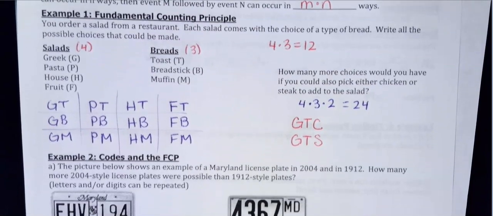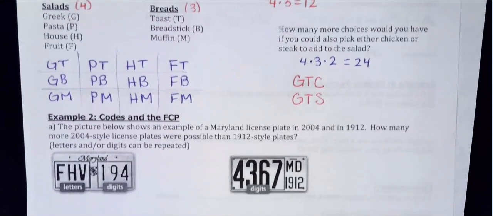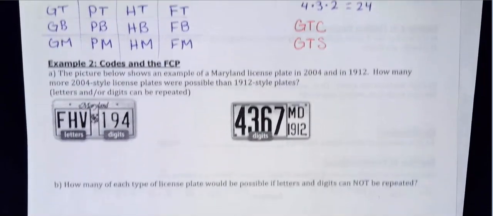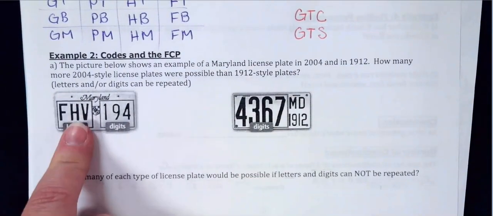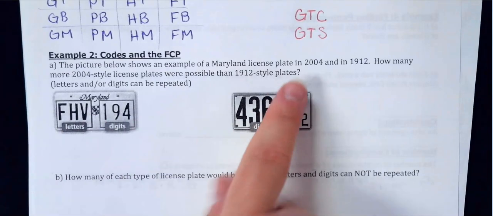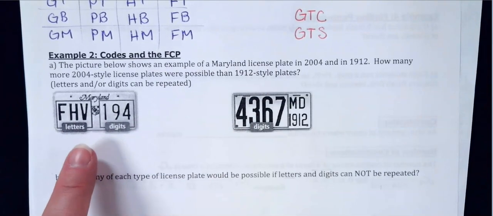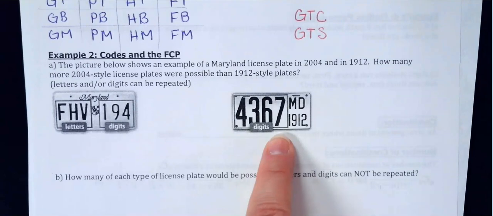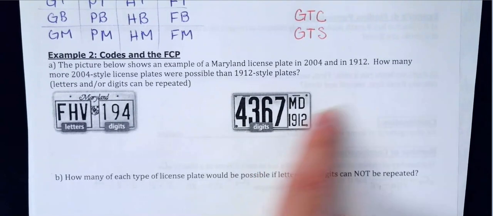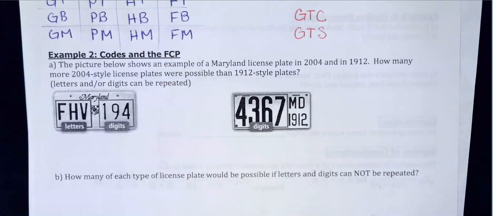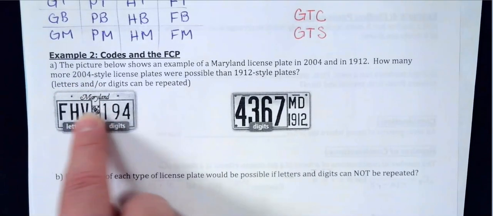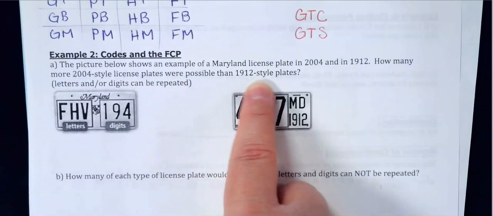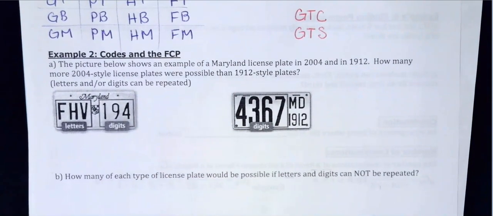Okay, now it's not going to look like it so much, a little different scenario here, but this is also going to be fundamental counting principle. So I have 2 pictures of license plates. This first one is supposed to be Maryland's license plate from 2004, so it's a little outdated, but the other one is super outdated because it's from 1912. And just keep in mind when we do this, not as many people owned cars in 1912 as people would have owned cars in 2004, okay? How many more of the 2004 style license plates were possible than the 1912 license plates?